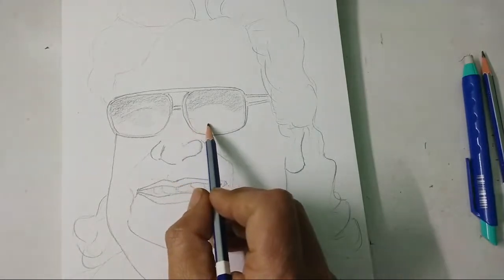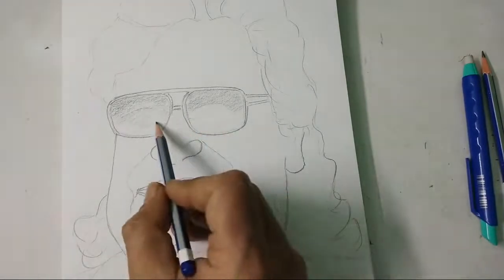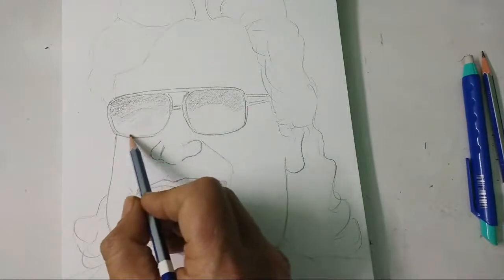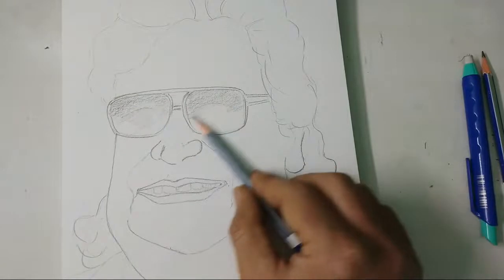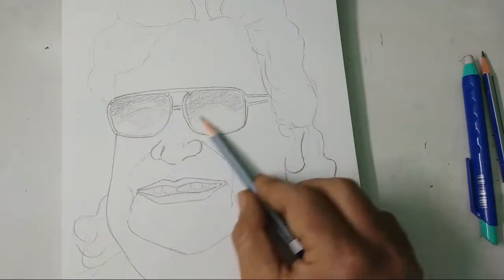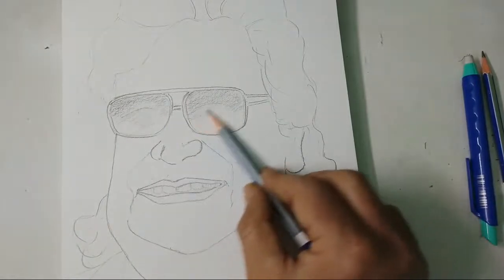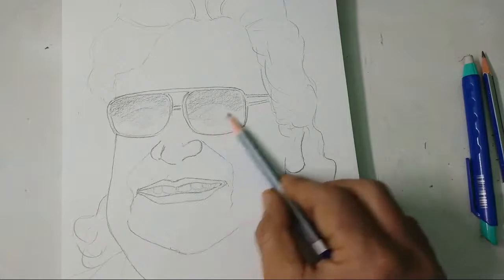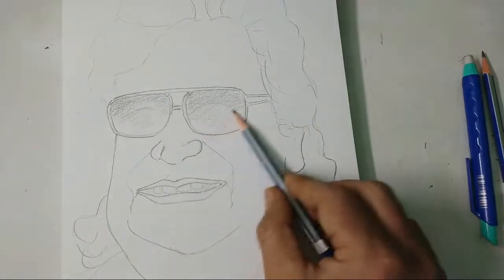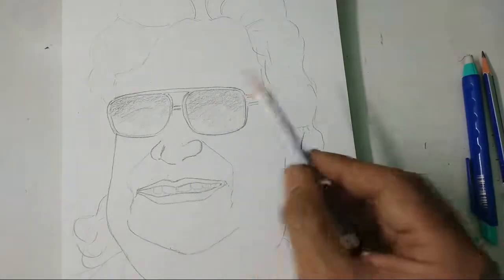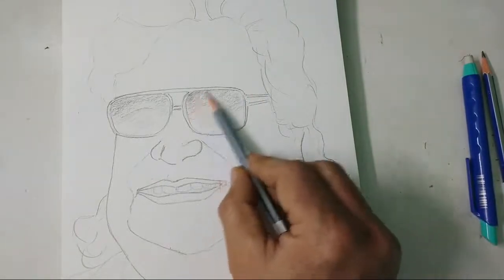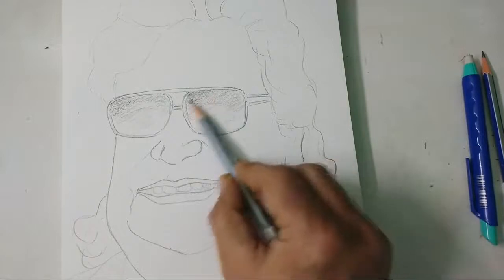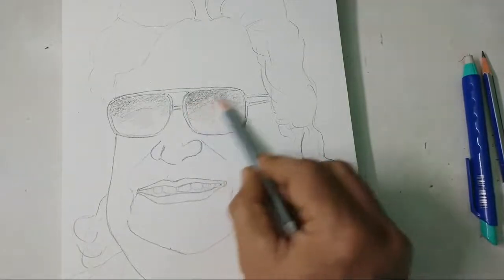So I am leaving this area, and on this side it will not be a straight line, but the shading will be kept soft. Now when you keep on giving shade, it will show that the goggles are having a shade.